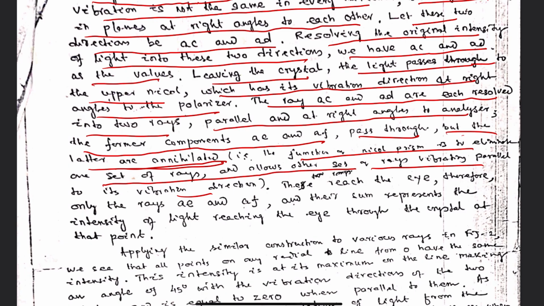These rays reach the eye. So these AE and AF reach the eye through interference. They may help each other or they may cancel each other.